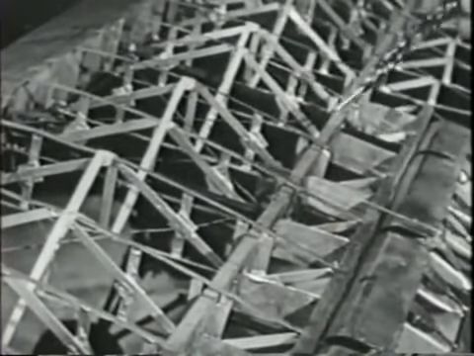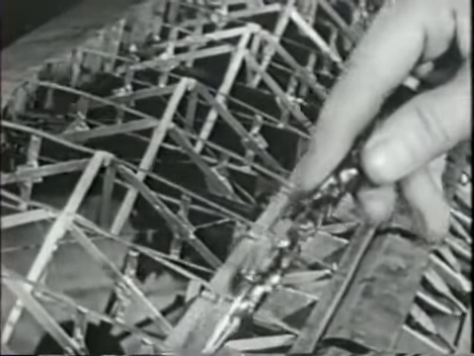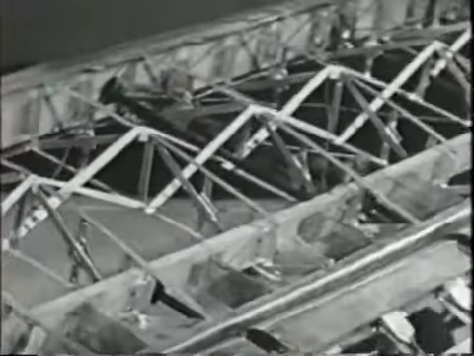Spars are the main structural members of the wing. For light airplanes, they are made from carefully selected, straight-grain, kiln-dried spruce. The spruce has been joined, milled, and varnished. A jig has been used to drill accurately the holes for the attachments. When the airplane is in flight, the lift covering is transmitted to the spars by the wing ribs.